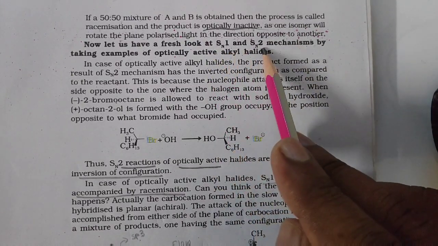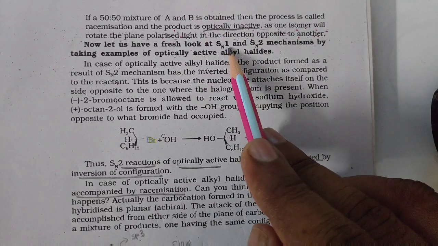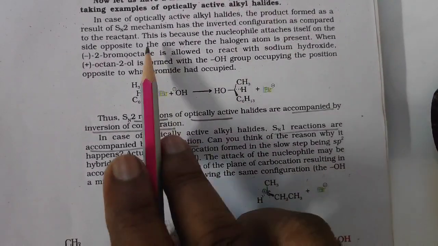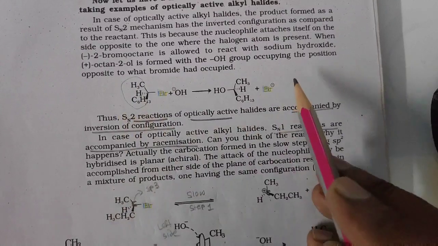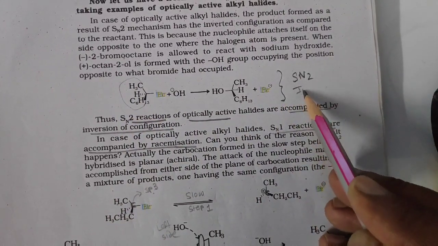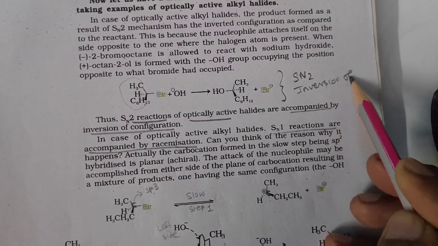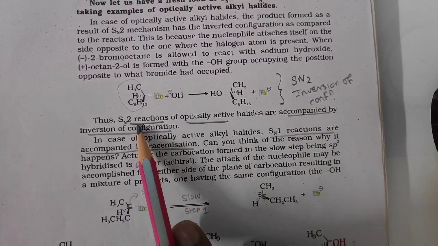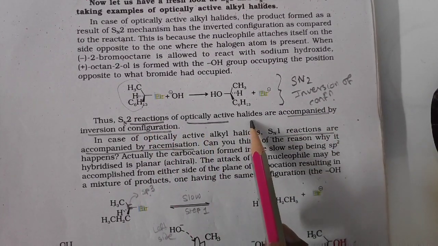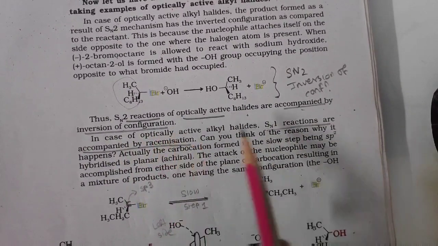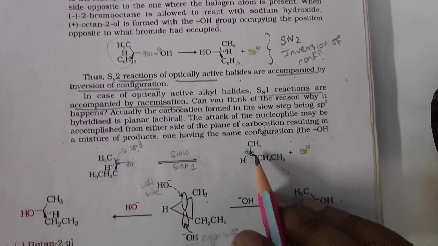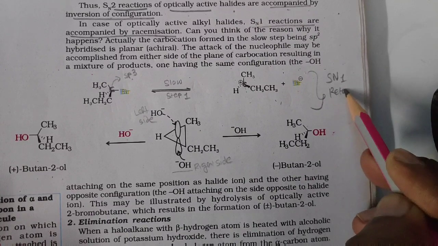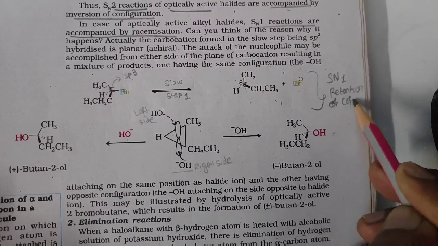Okay. Now SN1 and SN2 we have already discussed. SN1 shows retention of configuration and SN2 shows inversion of configuration. So here, this is an example of SN2, and here what stereochemistry? Inversion of configuration will take place, right? So here you can see an SN2 reaction, optically active halides accompanied by inversion of configuration. In the same way, this one is an example of the SN1 mechanism, and we know it is showing retention of configuration, right?